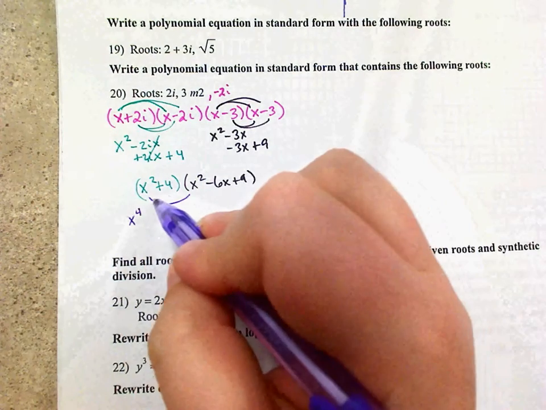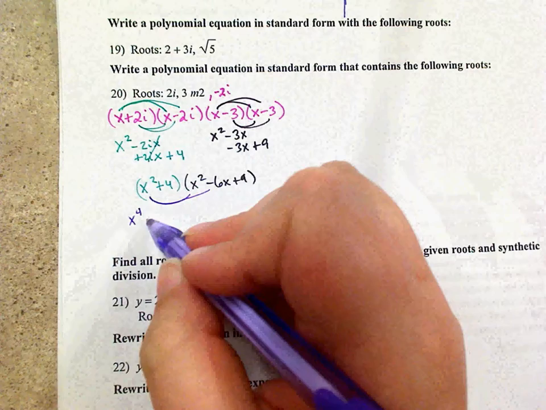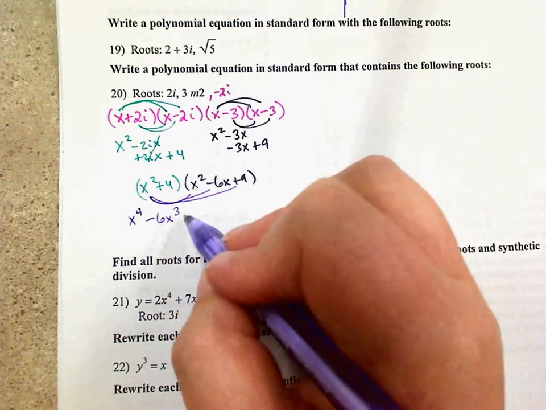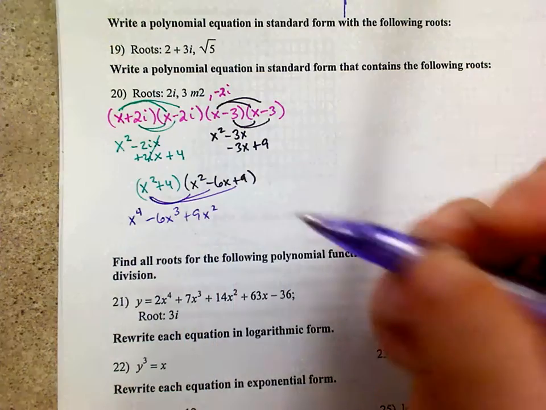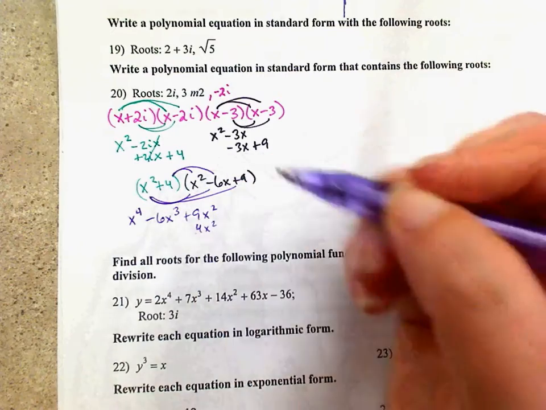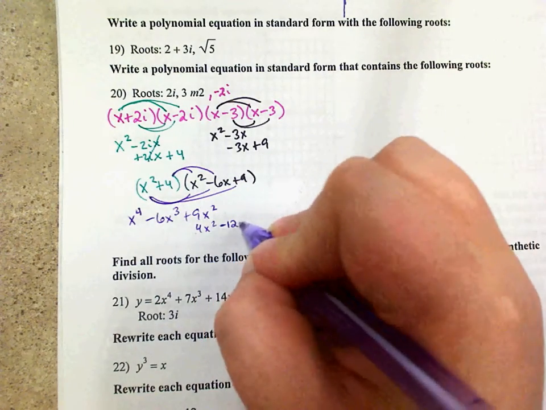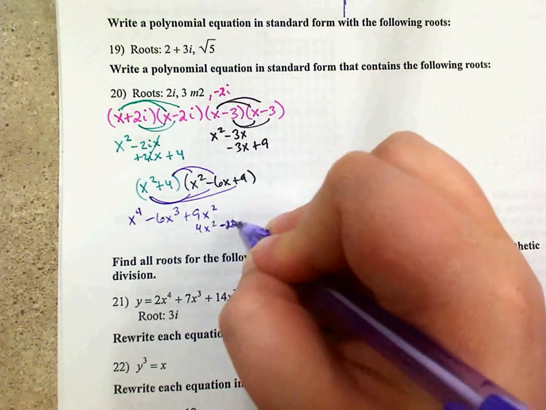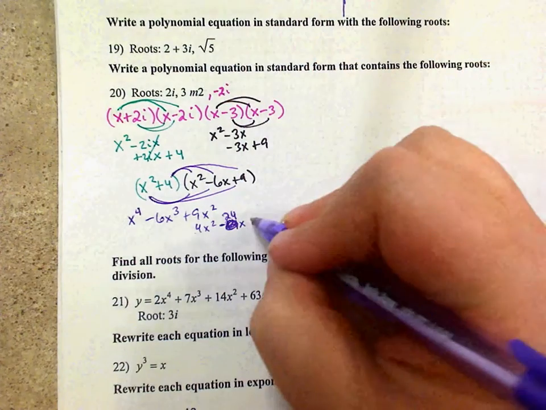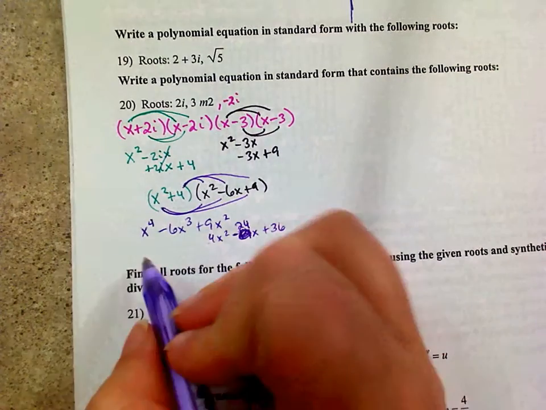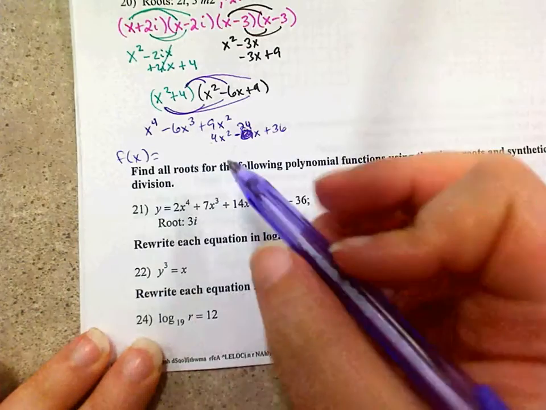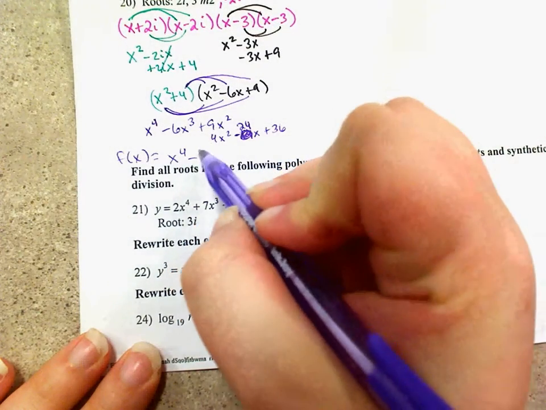X squared times 9, 9x squared. 4 times x squared, 4x squared. 4 times negative 6x, that's negative 24x. And 4 times 9, 36. Final answer? X to the 4th, minus 6x cubed, plus 13x squared, minus 24x, plus 36. There you go.